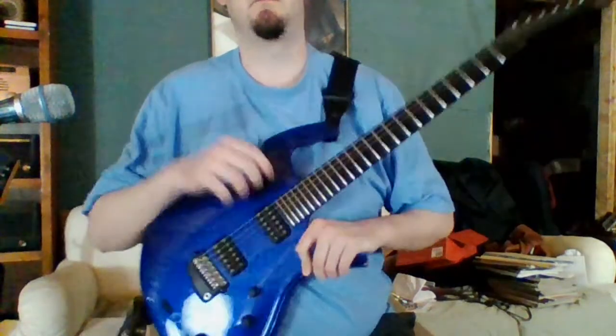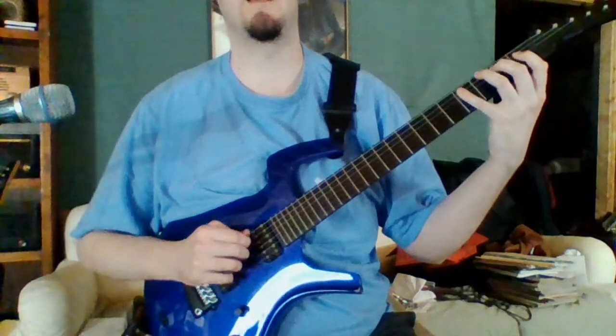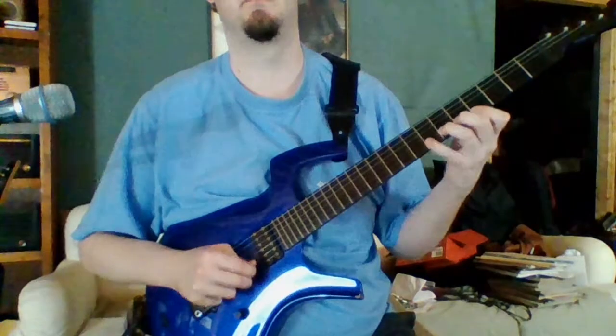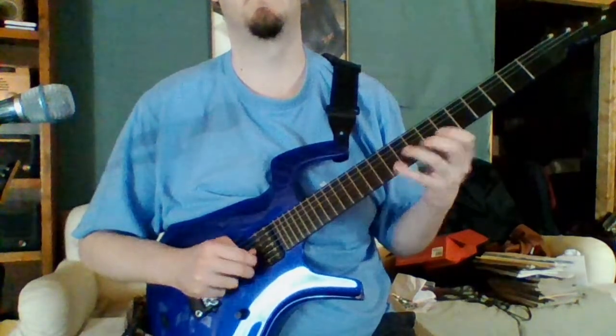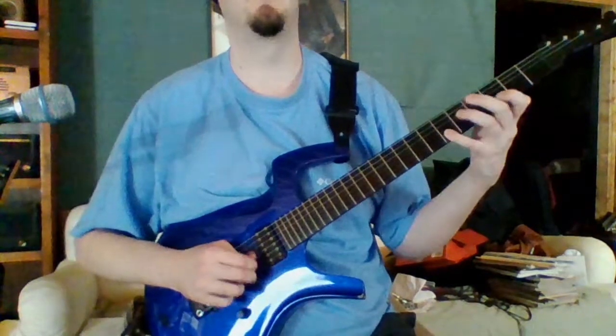Or use a different strap so I can have the guitar way up high. I mean, even higher than I normally wear it. This is actually the only way to hold the Parker where it doesn't stab you, by the way.